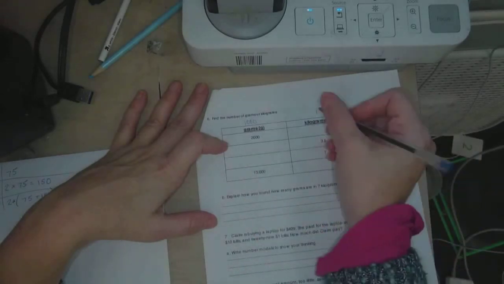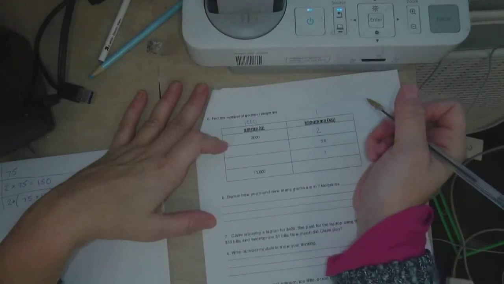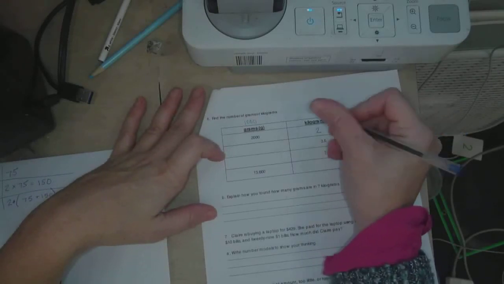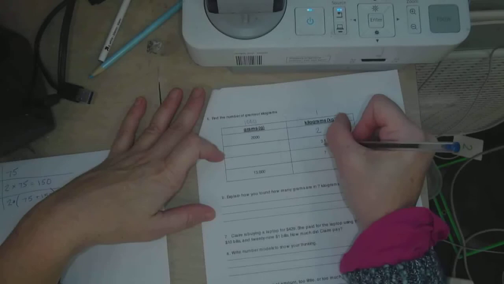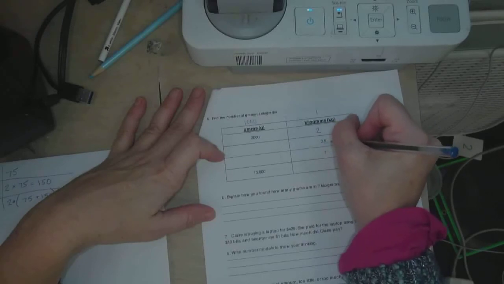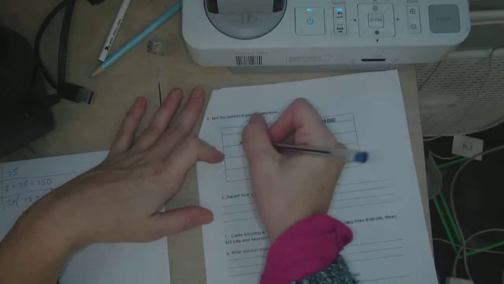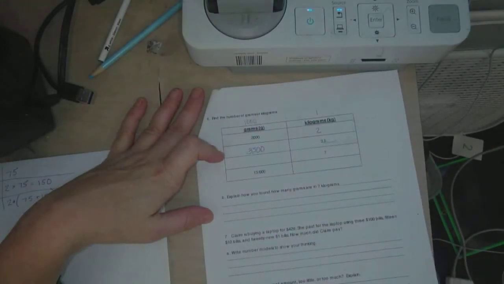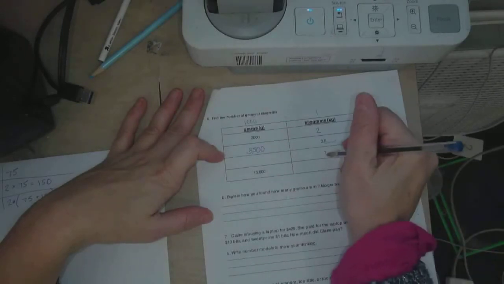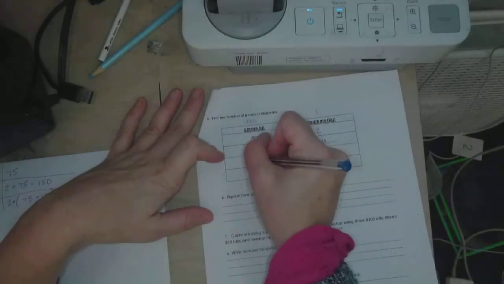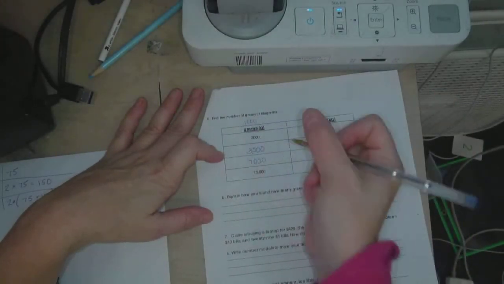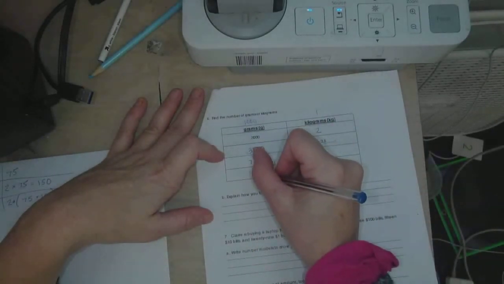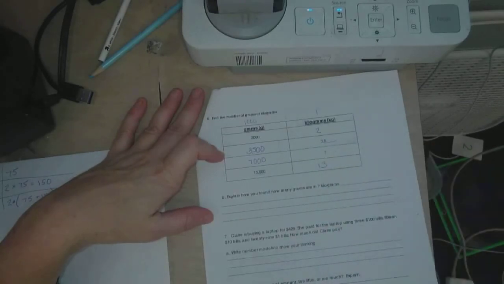So 2,000 grams is 2 kilograms. 3 5/10 of a kilogram, so we're going to move our decimal 1, 2, 3 places to the right, and we're going to add 2 zeros. So 3,500. 7 kilograms, 7 times 1,000 is 7,000. 13,000 grams, this time we're going this way, so it's 13 kilograms.